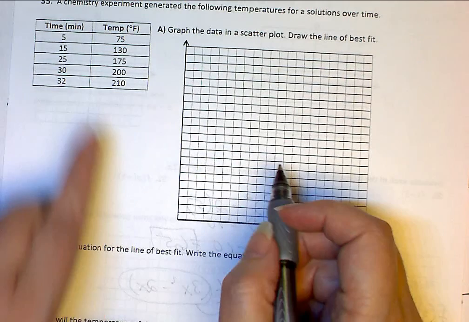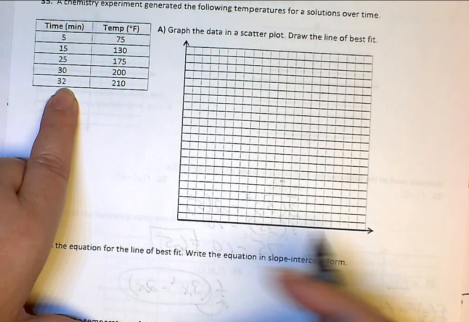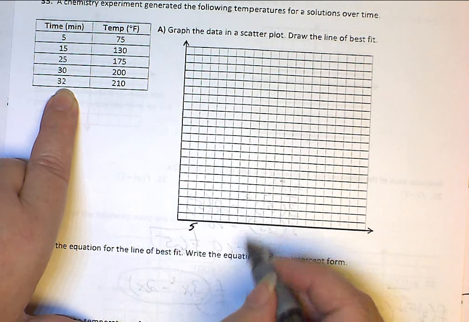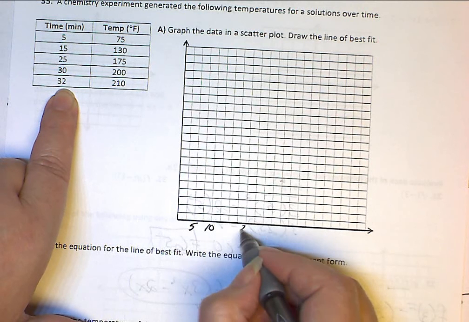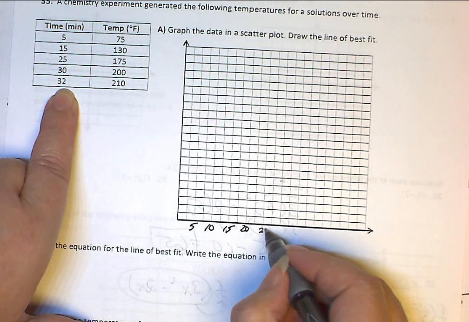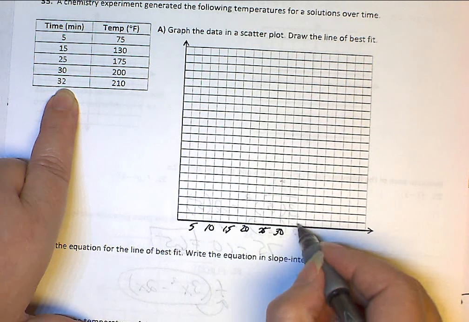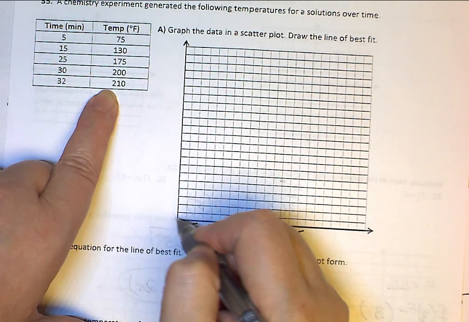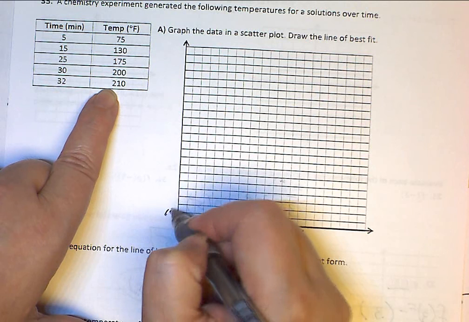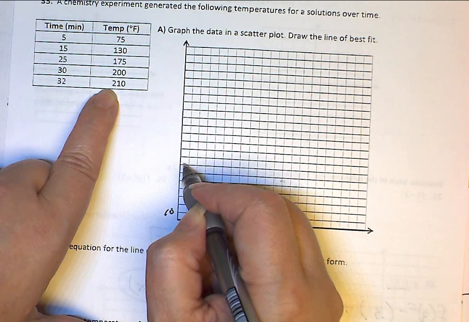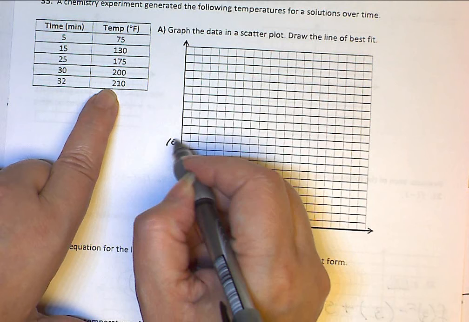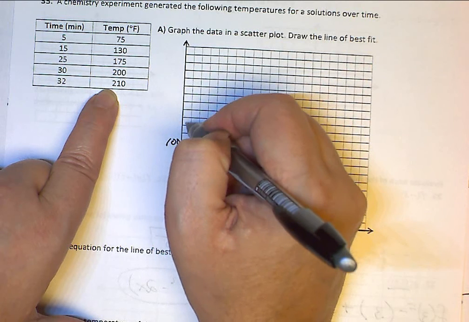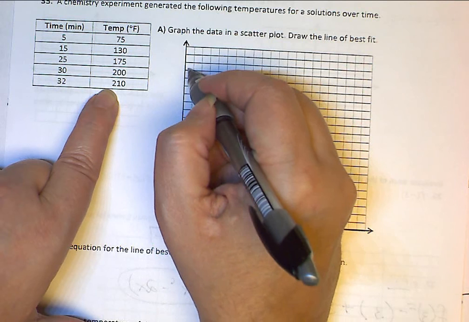So the first thing I do is I have 5 to 32, go by 5s, but actually every other one. So I'm going to go 5, 10, 15, 20, 25, 30, 35, and then going up, I'm going to step by 10s: 10, 20, 30, 40, 50, 60, 70, 80, 90, 100.